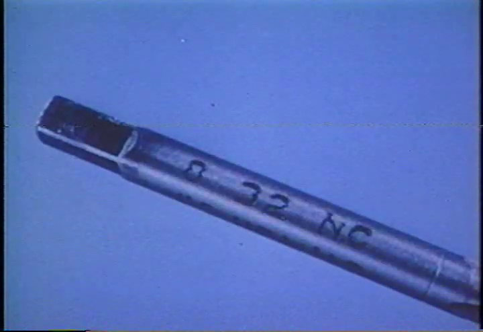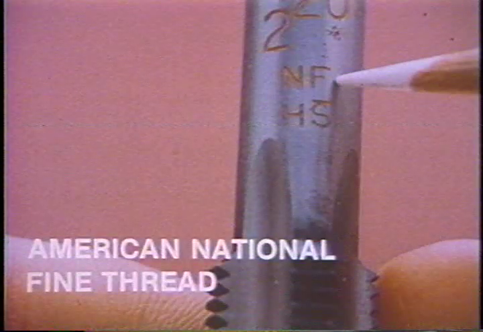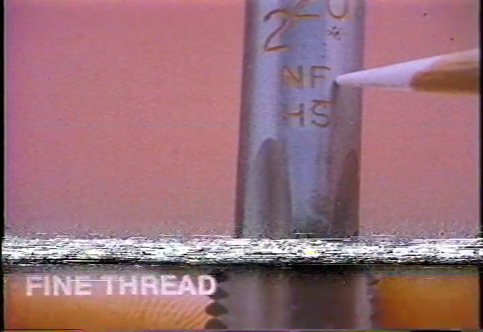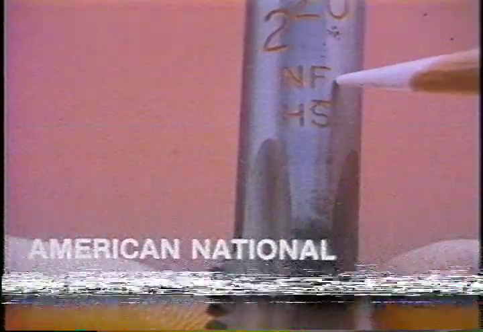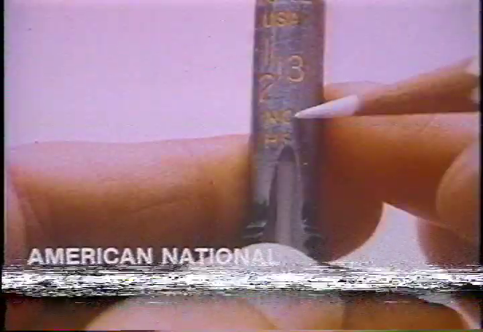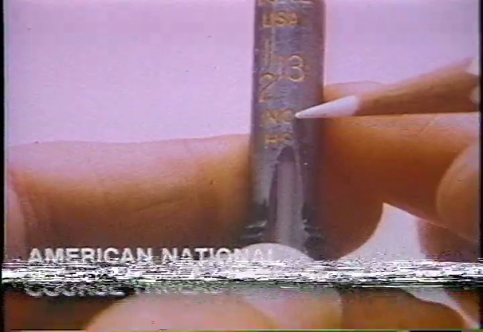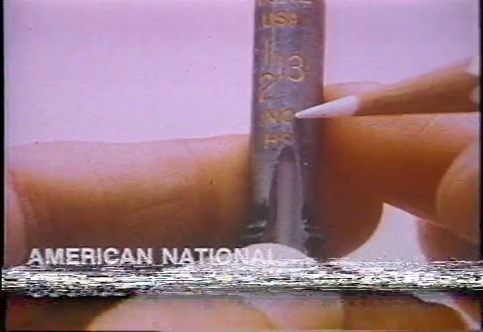American Standard and Unified Standard taps that are between fractions of an inch are given gauge sizes, numbered from 0 to 14. The shank has other information on it, too. The NF on this tap tells you the thread series it belongs to, the American National Fine Thread Series. NC tells you that this one belongs to the American National Coarse Thread Series.